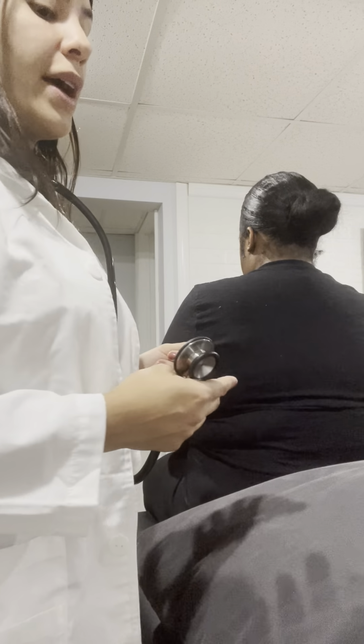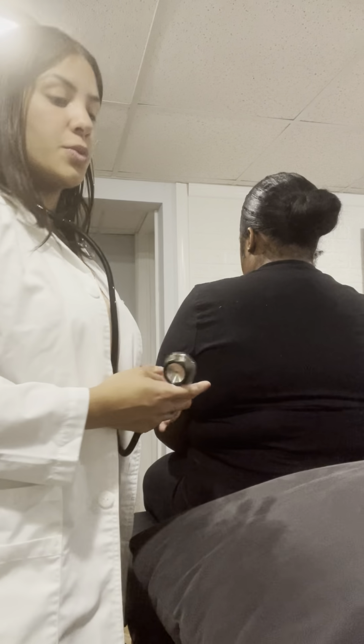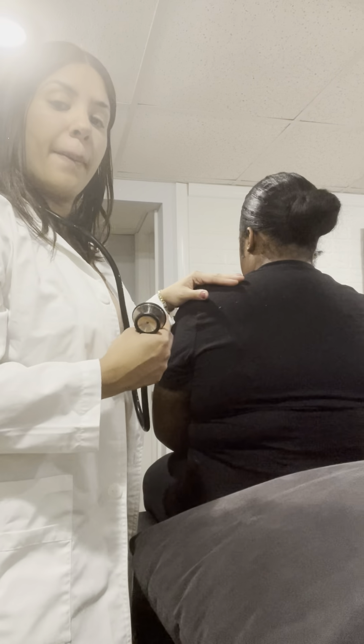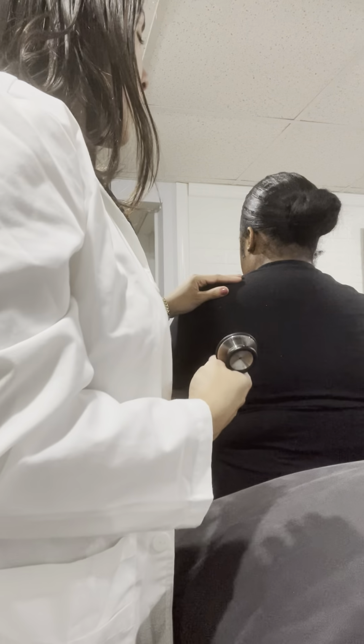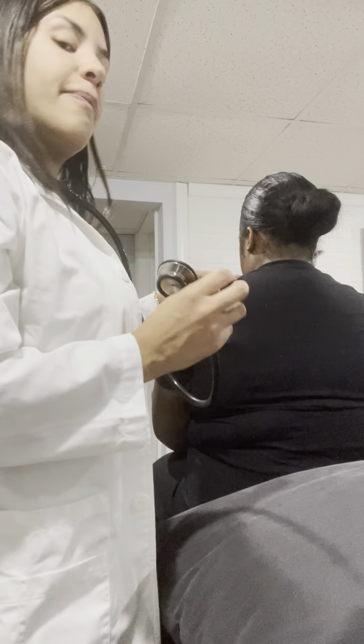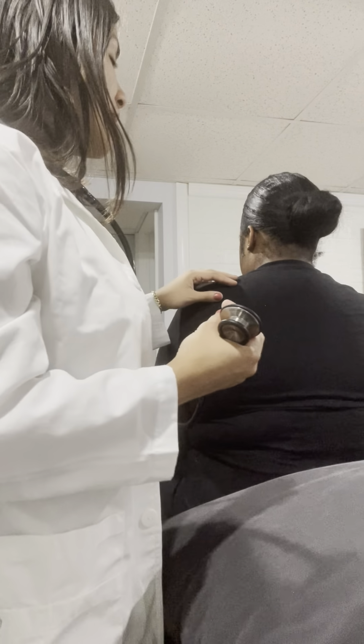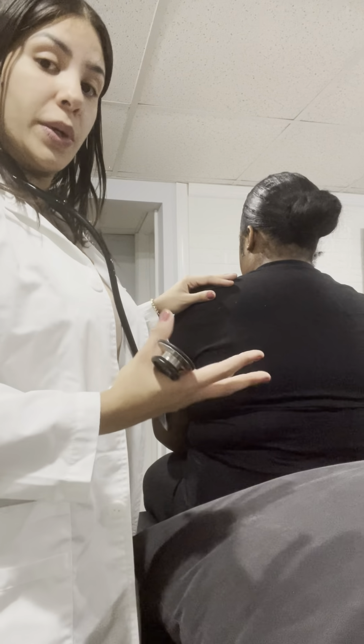From there, we're going to do a specialty test. We're going to do the bronchophony test. I'm going to auscultate when my patient says 99. Again, we're looking for that vibration in the sound. We're listening to make sure that there is no pneumonia, no fluid in the lungs, and no edema.